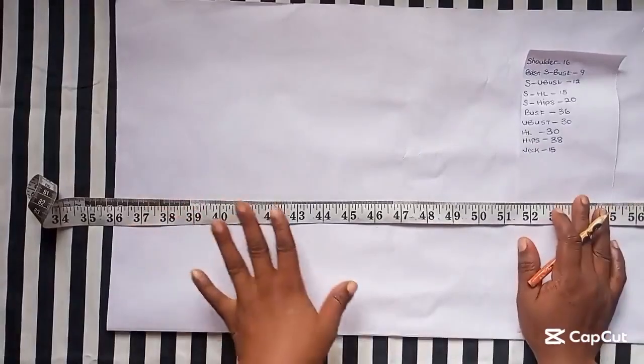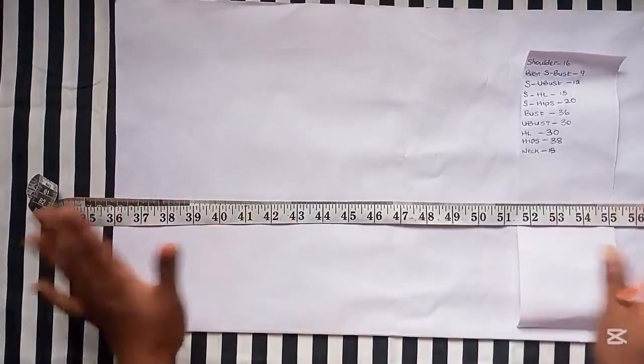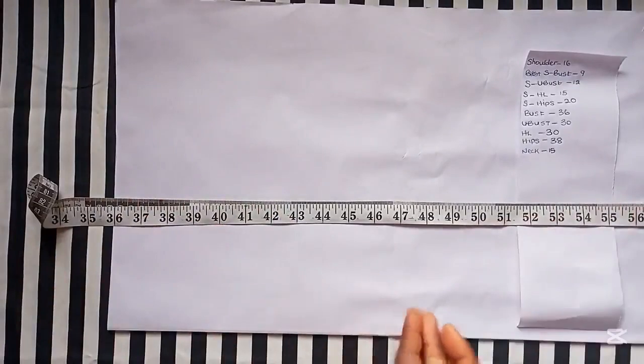After learning everything about taking proper body measurements, the tools that you need as a beginner, and of course taking your first stitch, let's draft your first basic bodice.